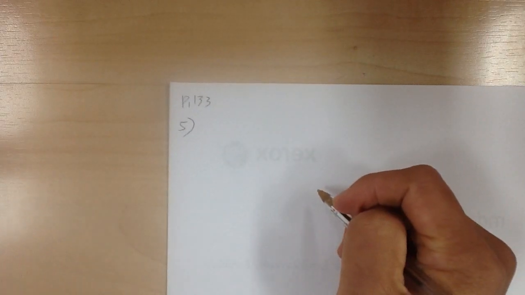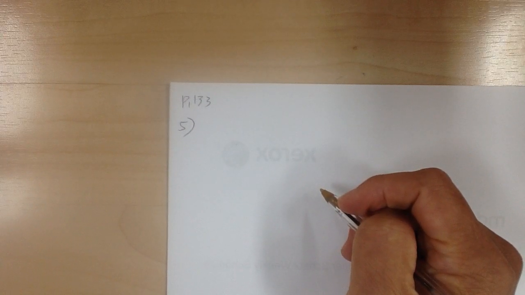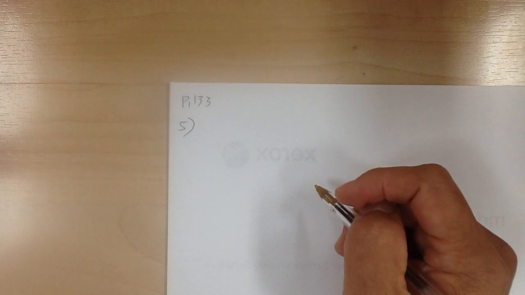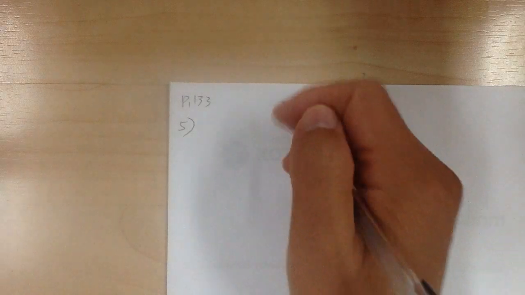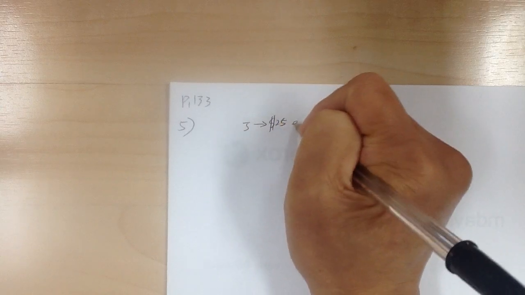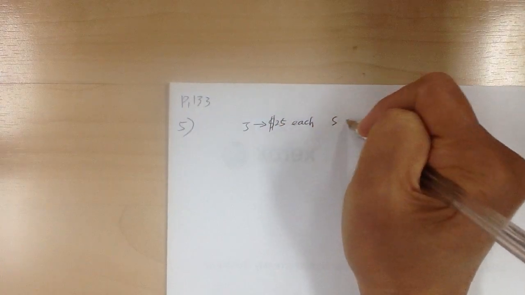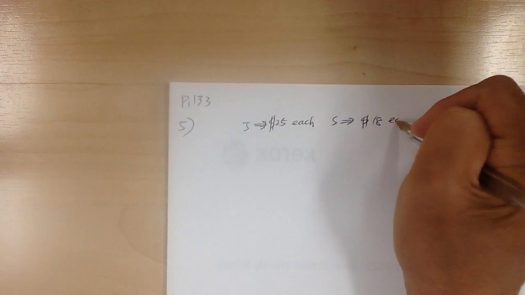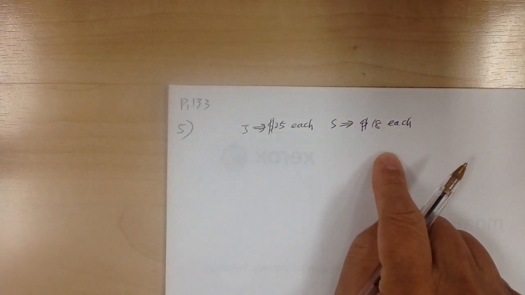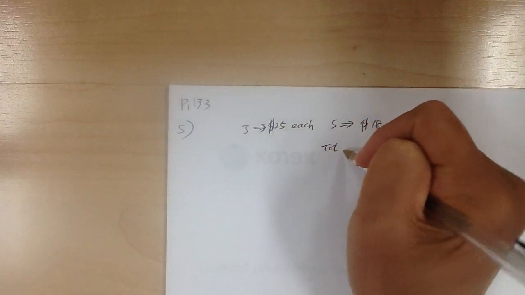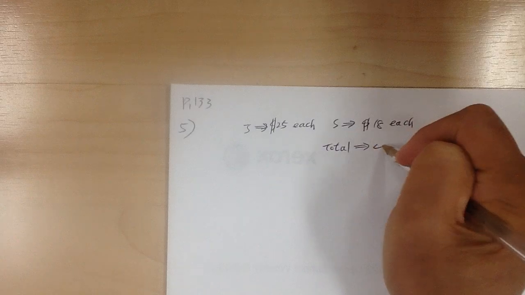Okay, number 5. I can read through the problem. Okay, on Friday, a clothier sold some jeans at $25 a pair and some shirts at $18 each. Okay, so jean is $25 each, and the shirt is $18 each. Again, write down your information, okay? And we see for the day total $441, so total is $441.